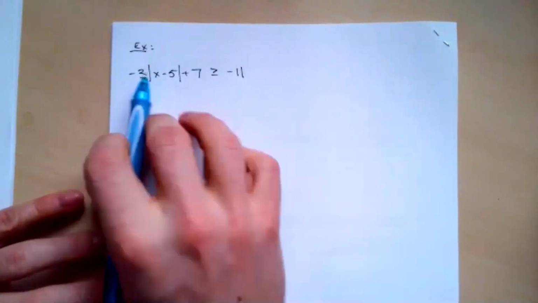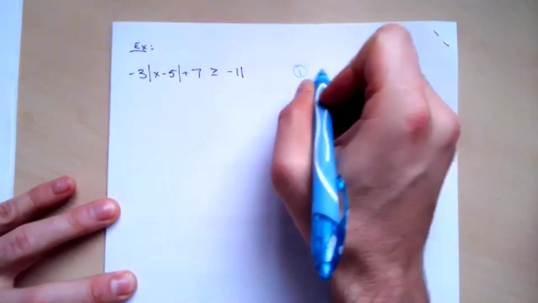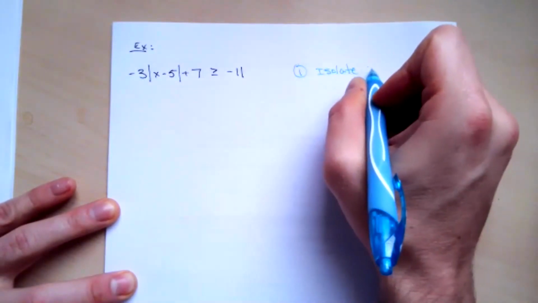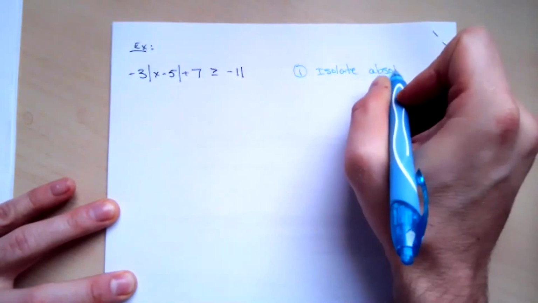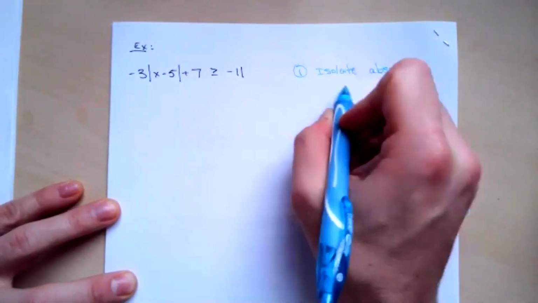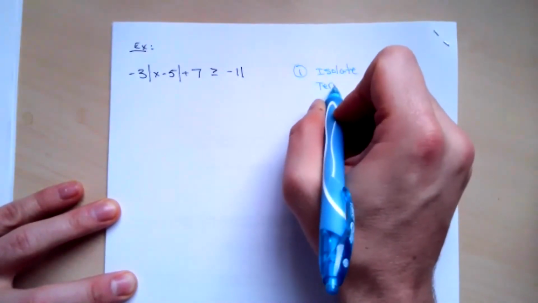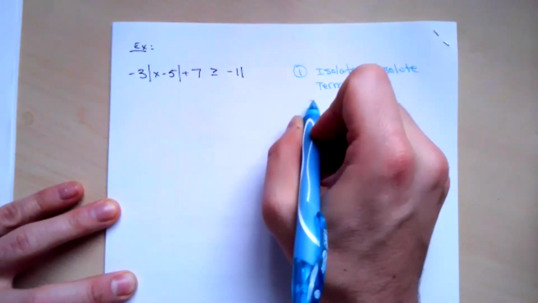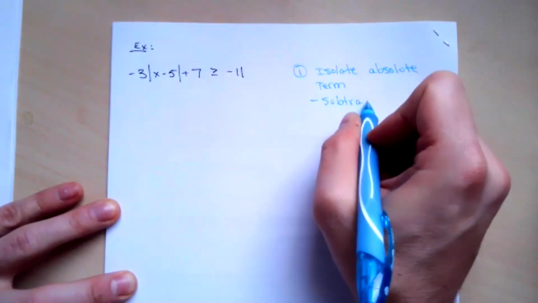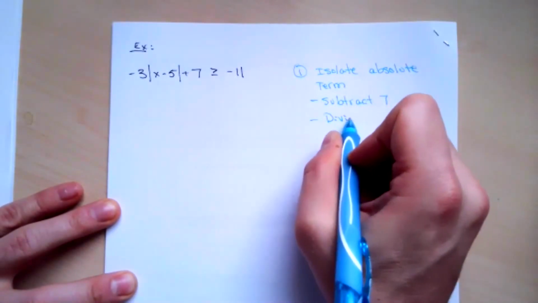So let's write down our steps. If we're just given something like this, our goal is to isolate the absolute value term. At least our first primary checkpoint for solving these problems is to isolate the absolute value term. So here we're going to add and subtract any constants. So we'll subtract 7 first. And then we're going to divide by -3.